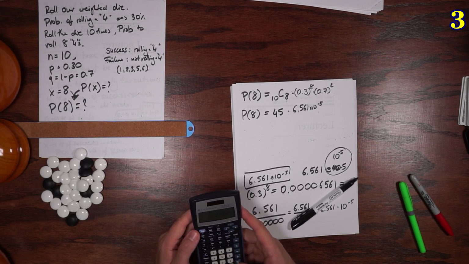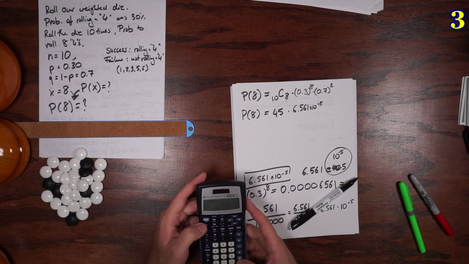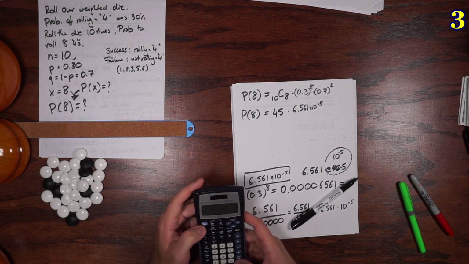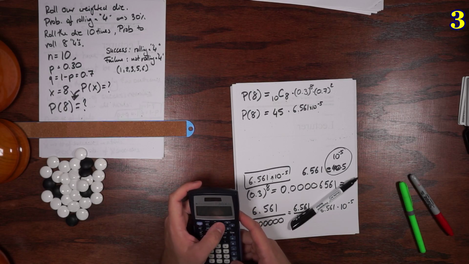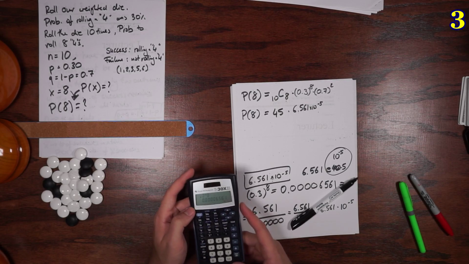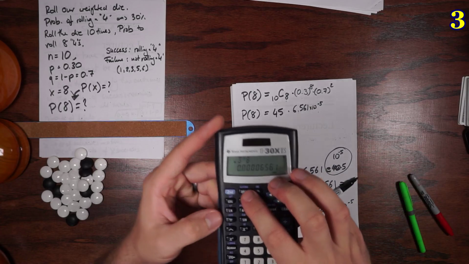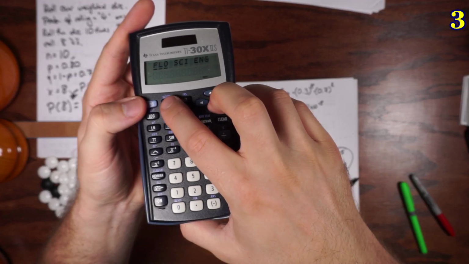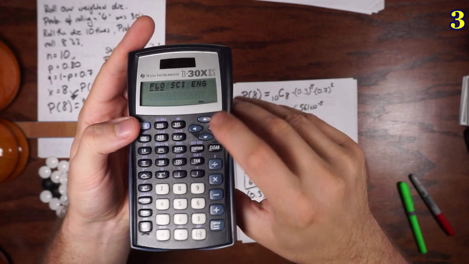The TI-30 has both scientific or float. If you're doing float, which is the button up here, the blue one, second this, you have 3 options.